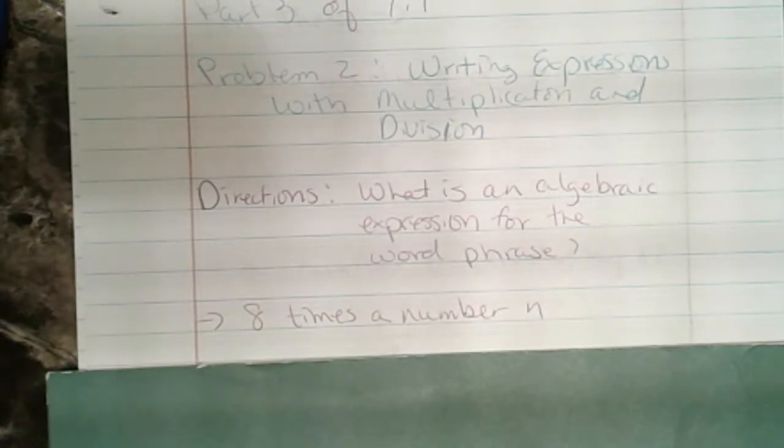So 8 times a number n. Well, what does times mean? Times means, good, it means to multiply. So we're looking at 8 times n. We're looking at all these situations. All right, here's one of my biggies. Yes, every single one of these gives me the exact same answer.